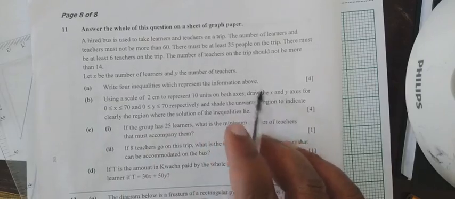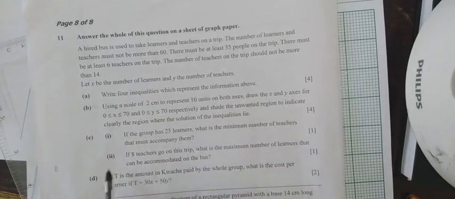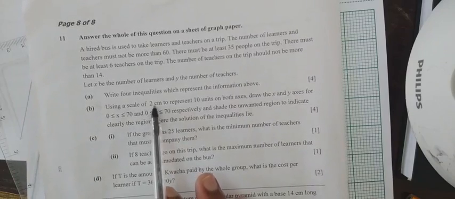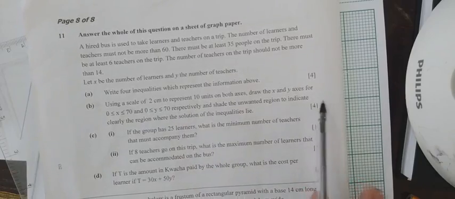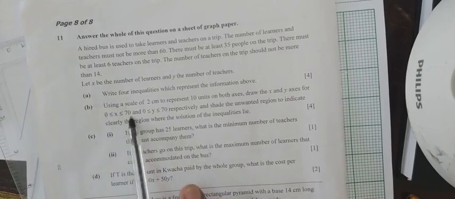Now, before you attempt a, come here. Demarcate the graph paper, create the x and y plane, the Cartesian plane. So, we need to use a scale of 2 to 10 on both axes, that is both the x and y axis. For the x-axis, we start from 0 to 70. Y, again, we start from 0 to 70. Let's demarcate that.